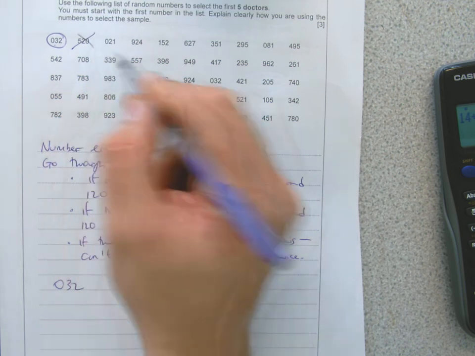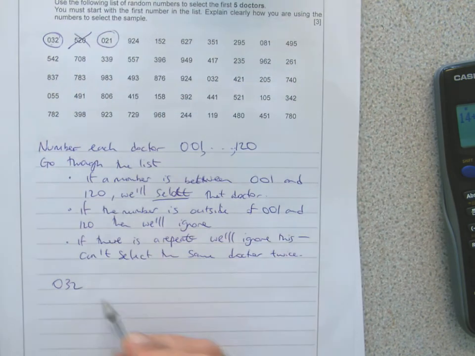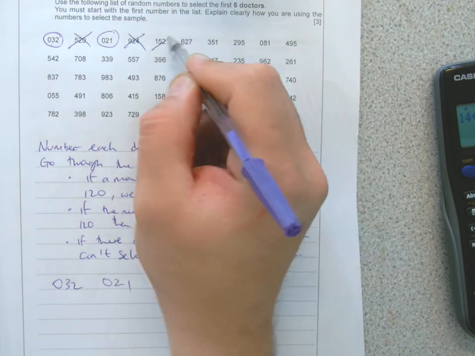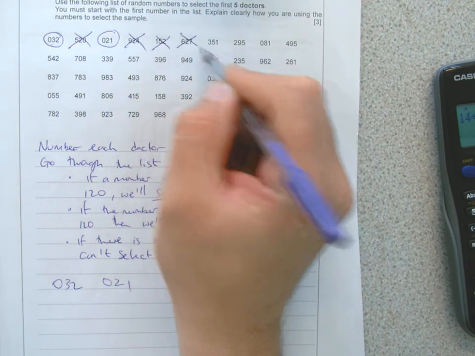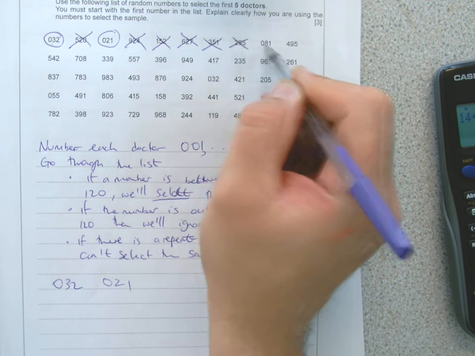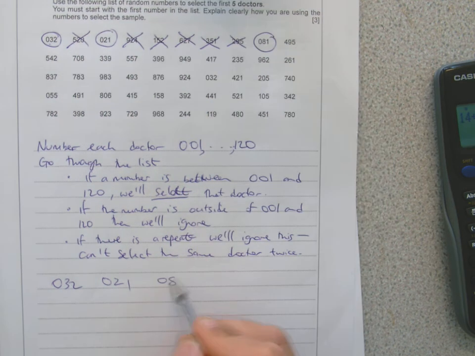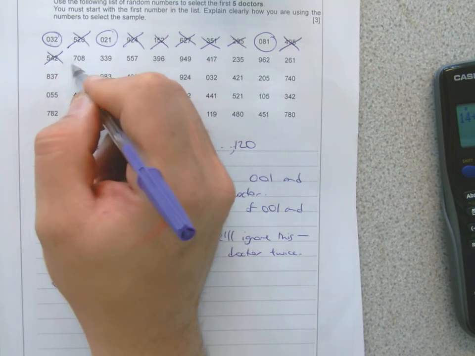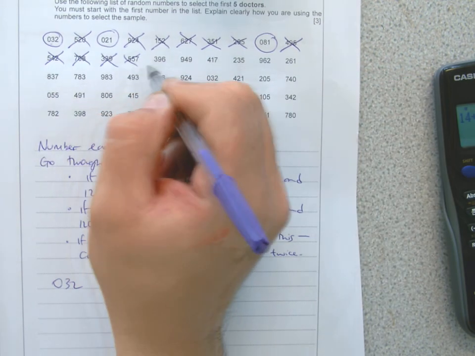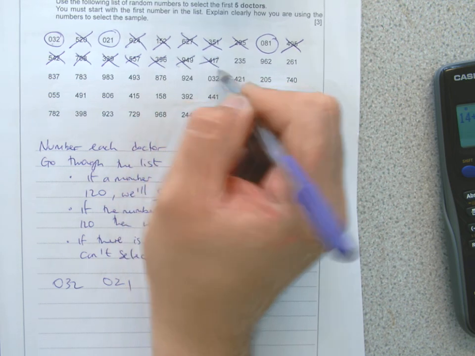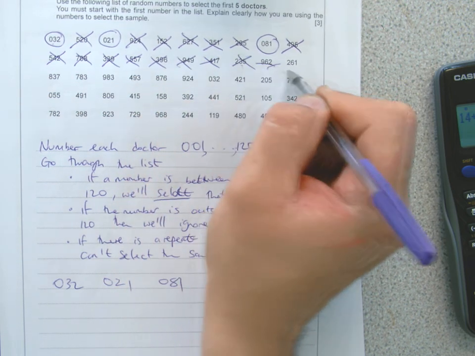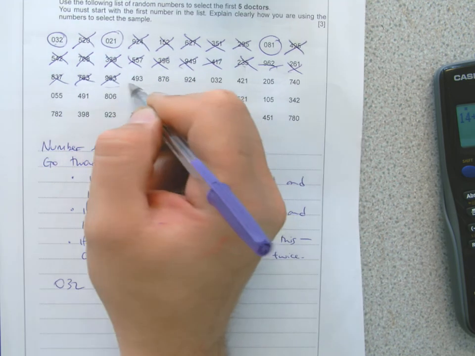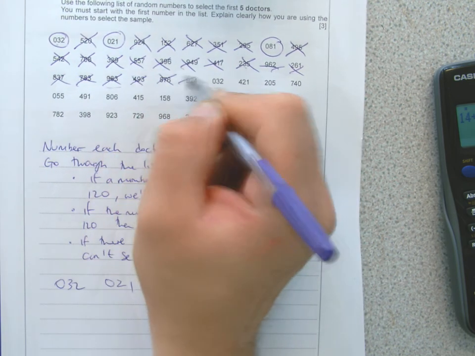520, no good, outside. 021, that's okay, we'll select that one. 924, outside. 152, outside. 627, too big. 081, that's okay. Ignore it. 542, ignore it. Too big, too big, too big. It is way too big, all of these, so we keep ignoring them. They're all outside the range, so we ignore them.